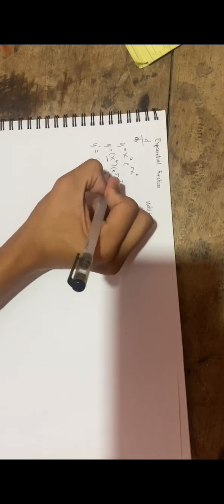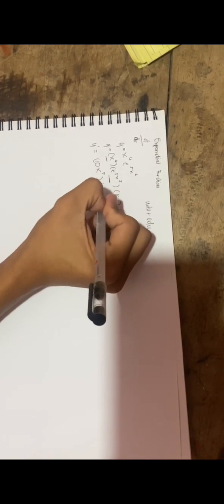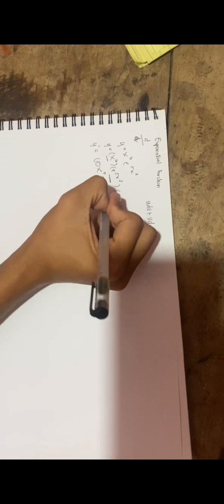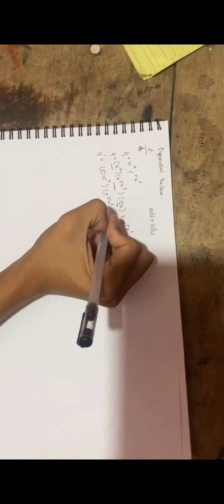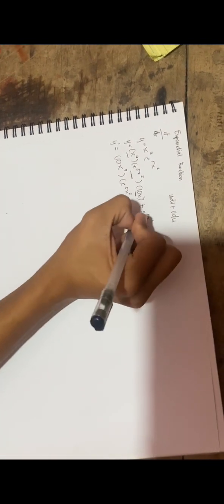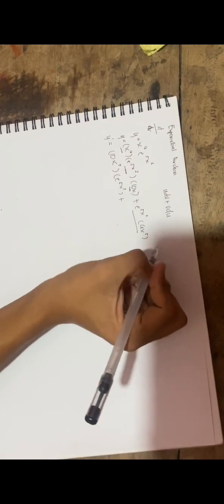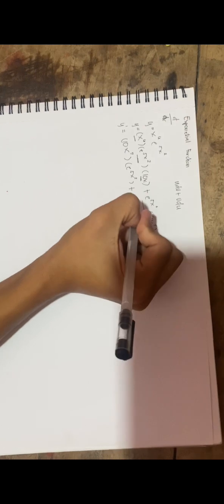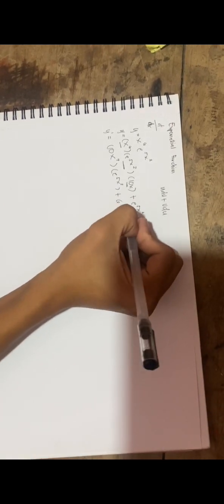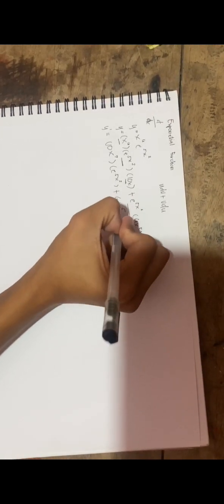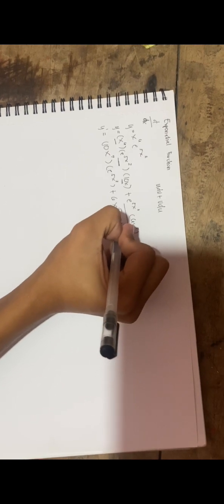Copy this squared, plus multiply these terms, which would be 6x raised to 5 e raised to 5x squared.